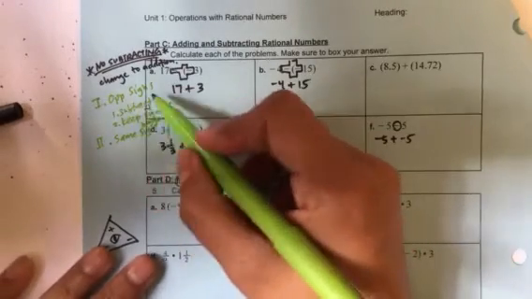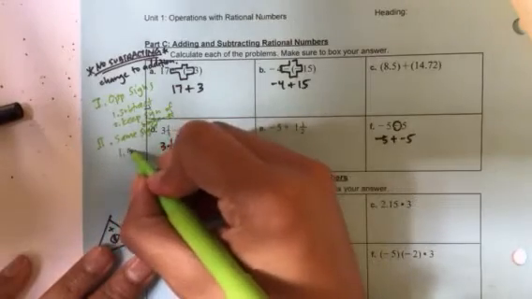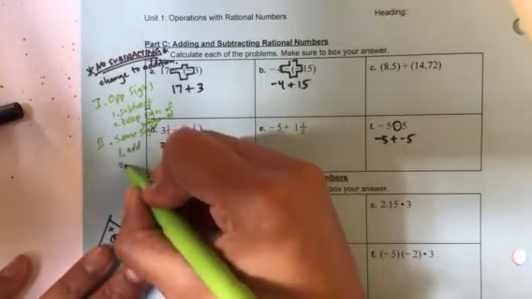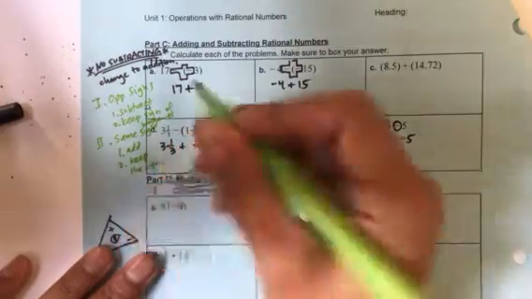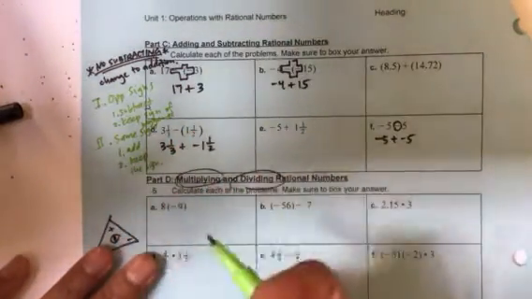So this is opposite signs. The same sign is you add them, you make sure you drop the signs, and then you keep the sign. This one, since they're the same sign, you keep the sign whatever they have.